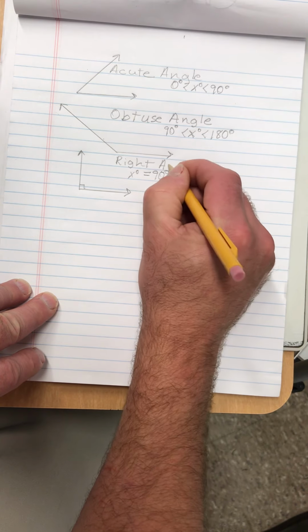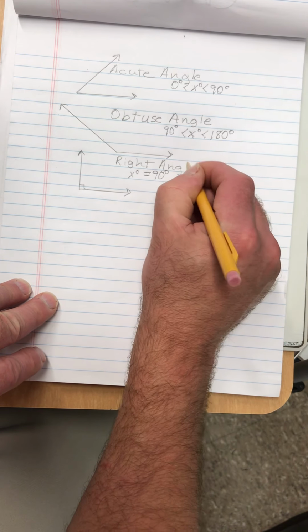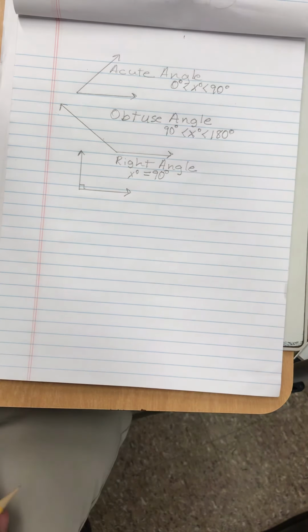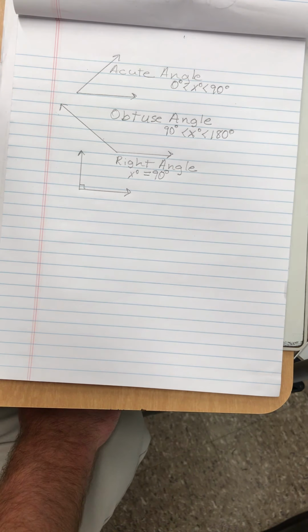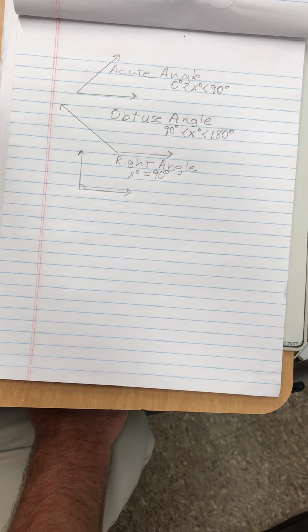And if you look around in buildings and in construction and in furniture and different things, think about how many 90-degree angles there are. Every single one of the concrete blocks around this room has a 90-degree angle. Each of the corners of the whiteboards, those are a right angle.